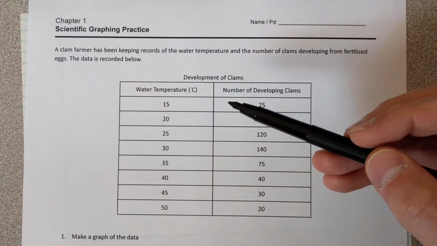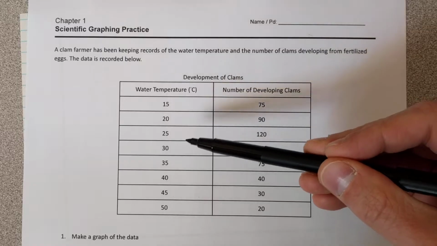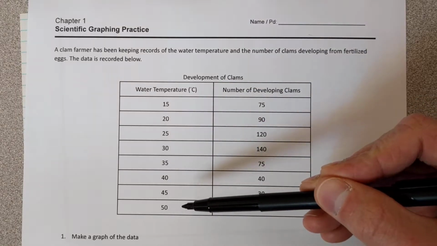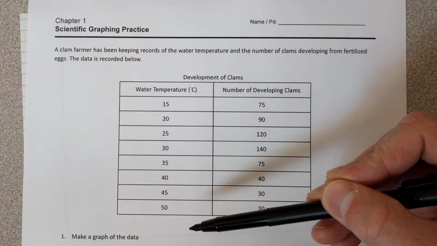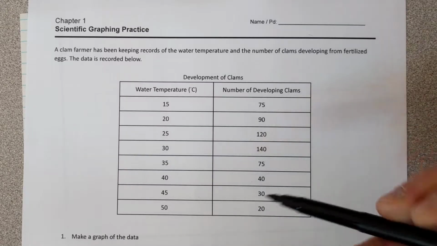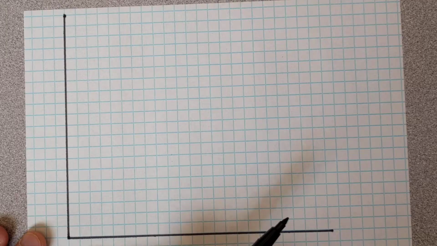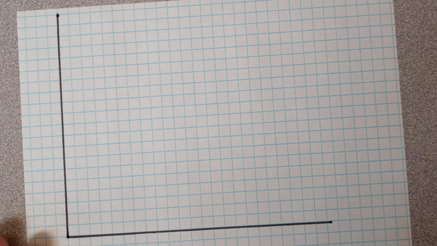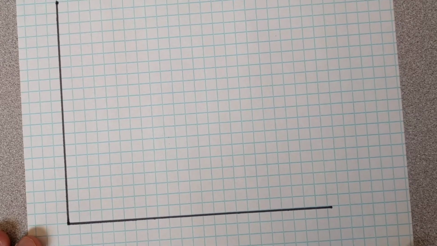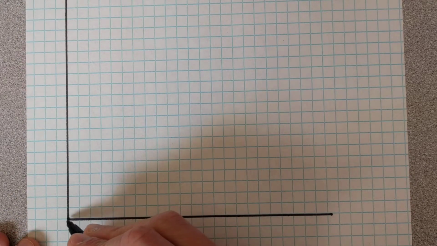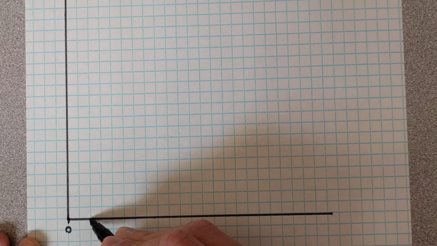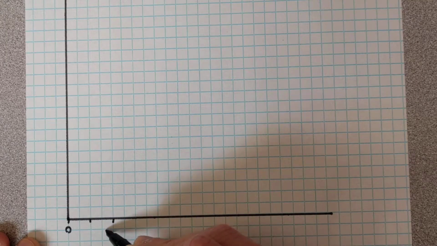We need to be going from about 0, and I'm going to go up to about 60 because I need to be able to extrapolate my data, which means go beyond, so I have to go beyond 50. So if I take a look at my data here, I think what I'm going to do is I'm going to go every 2 blocks counts as 5 degrees. Okay, so I'm going to start over here to the left. I'm going to mark this first one as 0, and then every 2 blocks is 5 degrees.